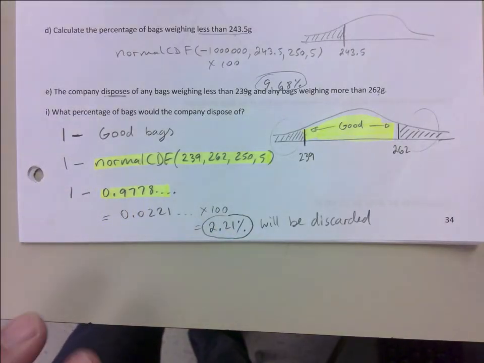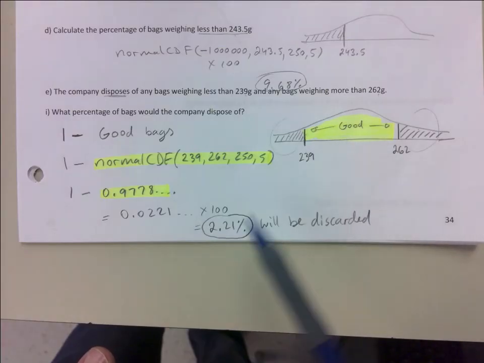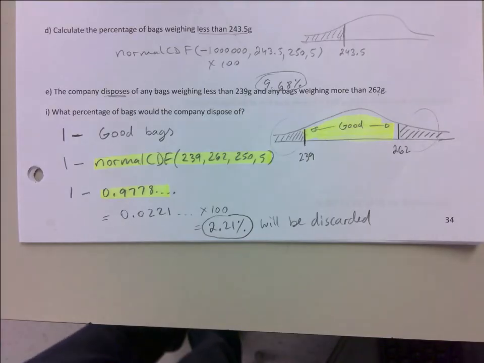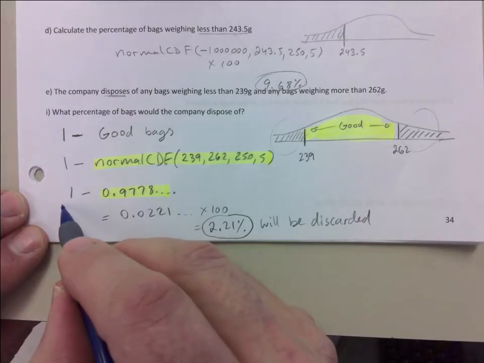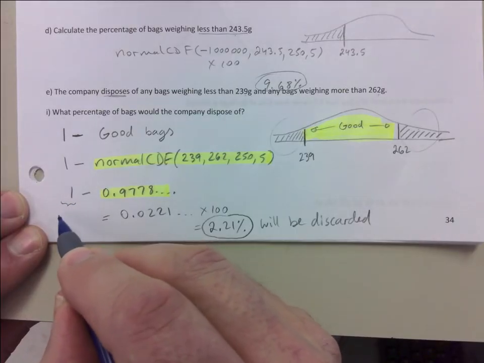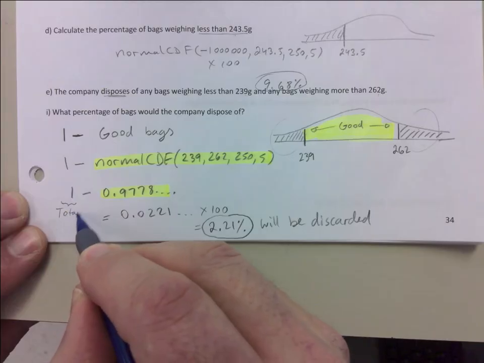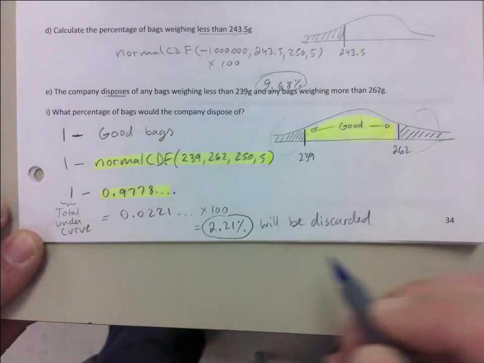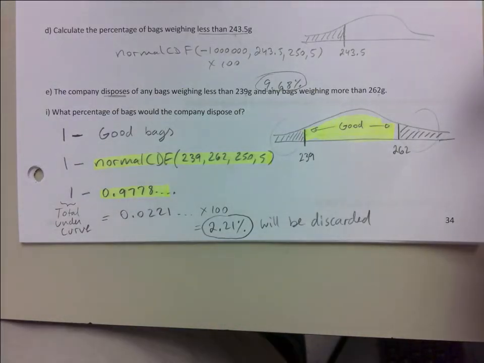If I take that away from 1, then I'm left with the ones that are discarded. So it's a bit of indirect reasoning. I'm also going to tell you that this is the total under the curve. If you're writing this down, that's why I did that.